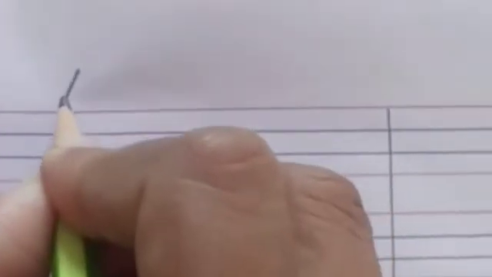Now on the red line we'll write the heading, capital A, N, I, M, A, L, S. Animals. And here young ones.